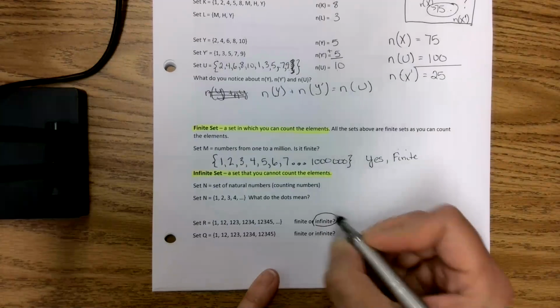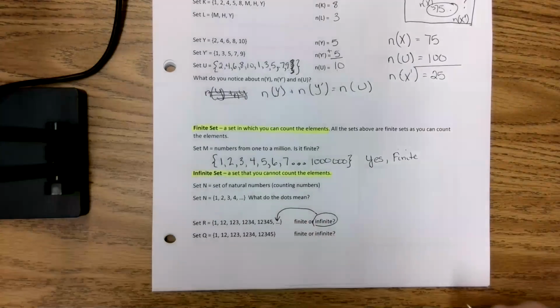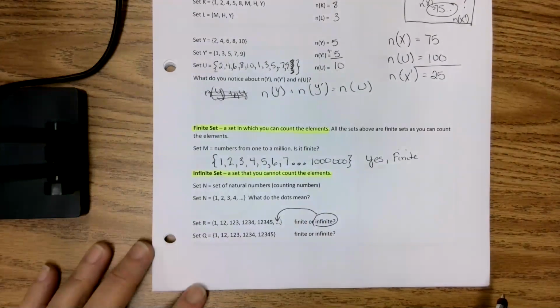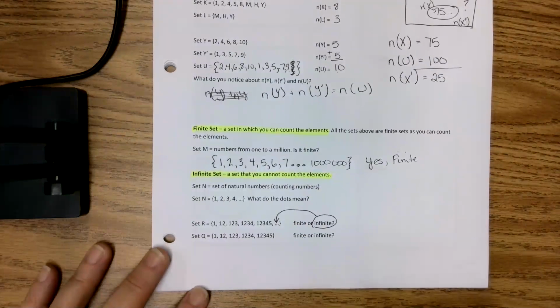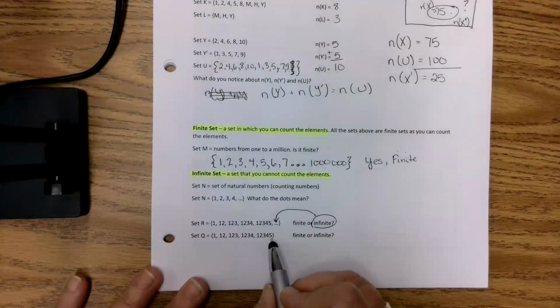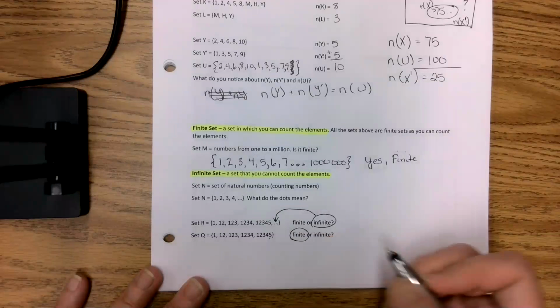It's infinite, not because of the pattern, but because of those dots at the back. This one, no dots. It's finite. This says keep going.